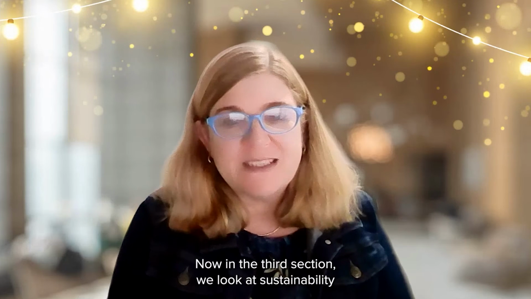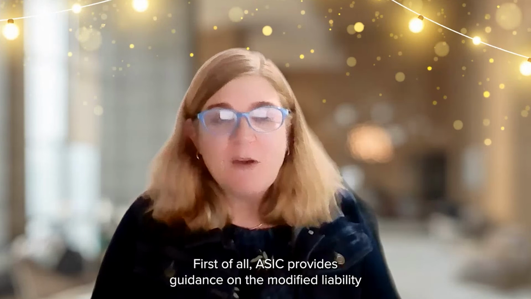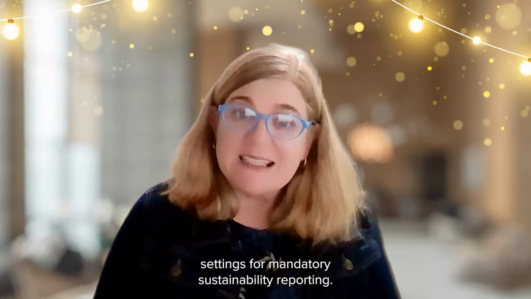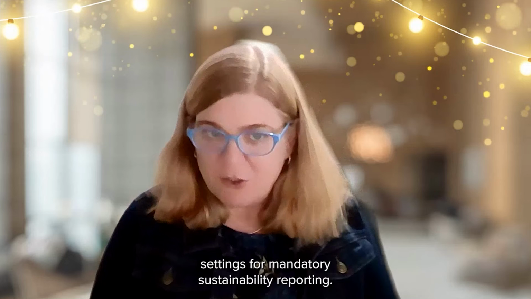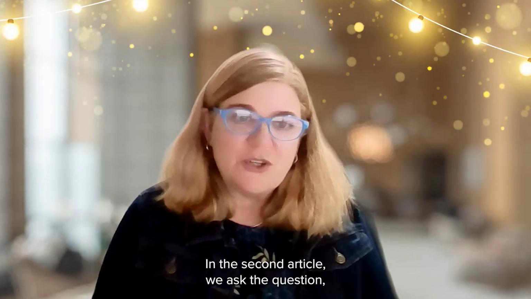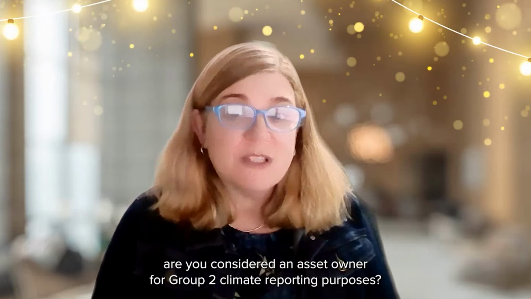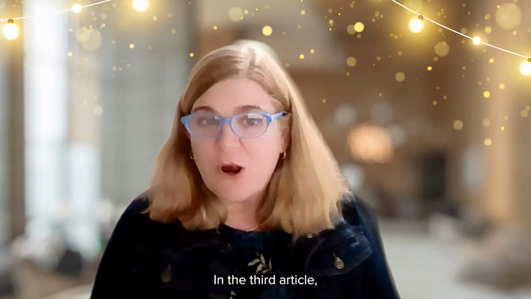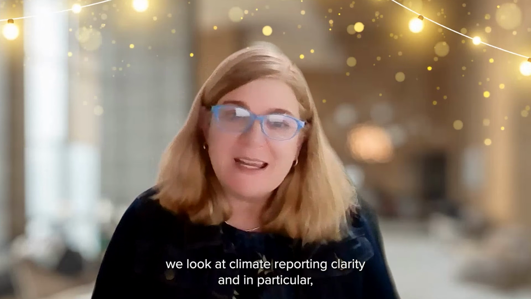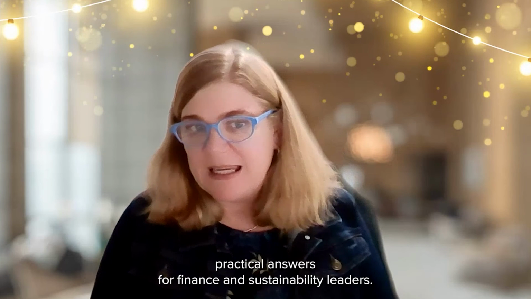Now, in the third section, we look at sustainability, and here we've got 6 articles. First of all, ASIC provides guidance on the modified liability settings for mandatory sustainability reporting. In the second article, we ask the question, are you considered an asset owner for Group 2 climate reporting purposes? In the third article, we look at climate reporting clarity and in particular, practical answers for finance and sustainability leaders.